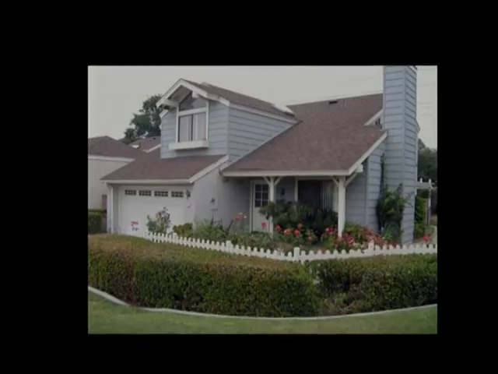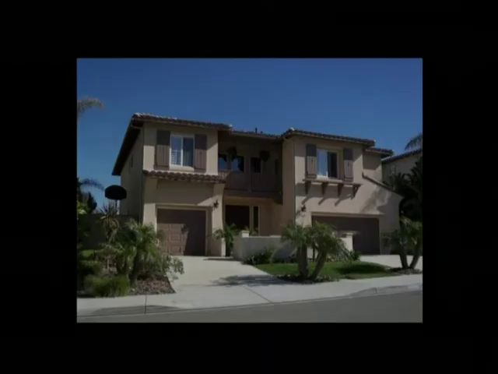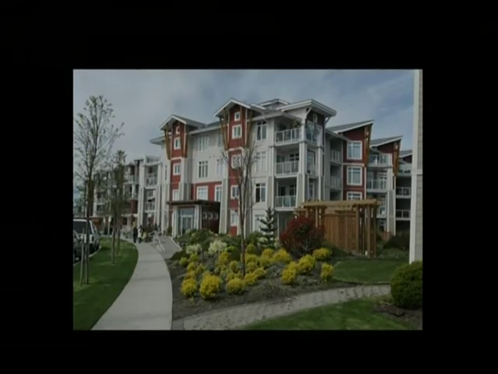This is a detached house, a semi-detached house, and this is an apartment building. So this is the third session. We covered all the building principles of planning. In the next session, we will be covering the principles of civil engineering drawing. That will be covered in 3 sessions. Thank you very much.